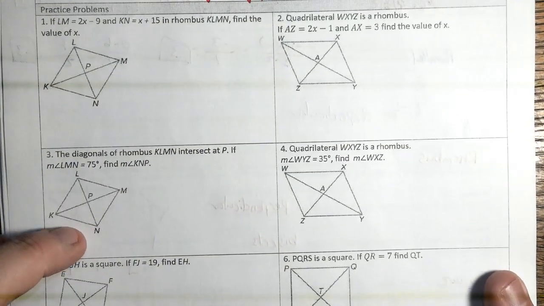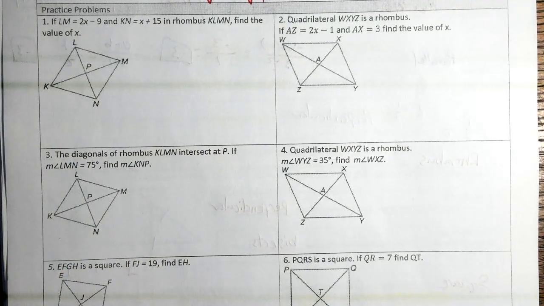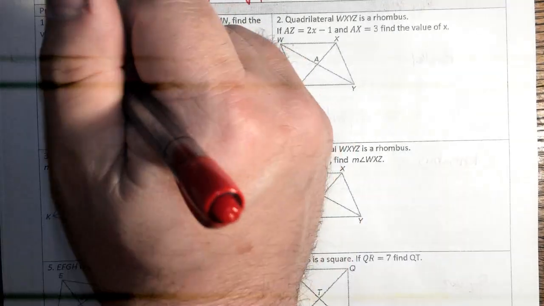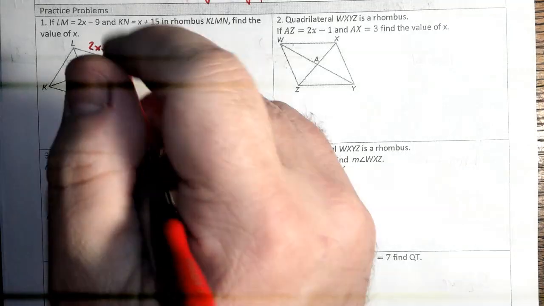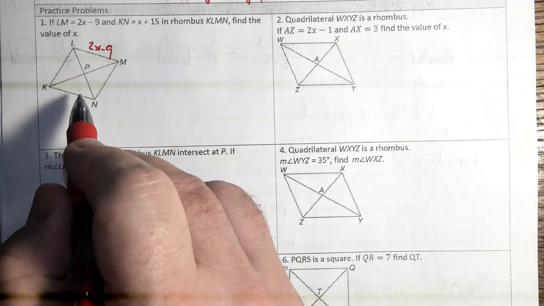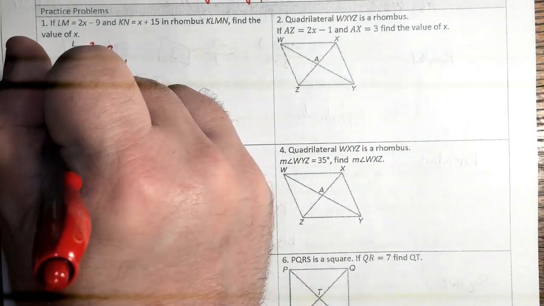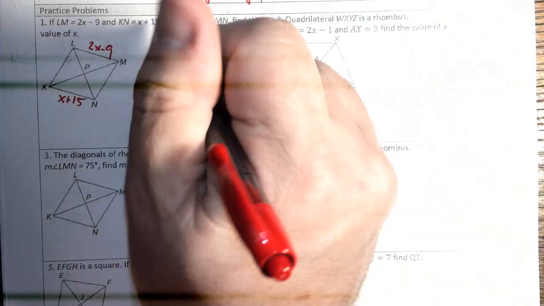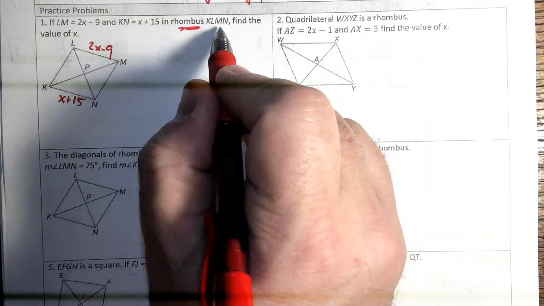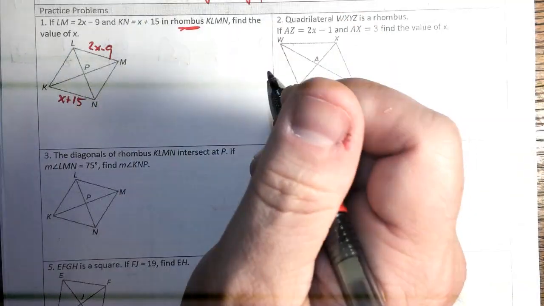All right, number 1. If LM equals 2x minus 9 and KN equals x plus 15 in rhombus KLMN, find the value of x.